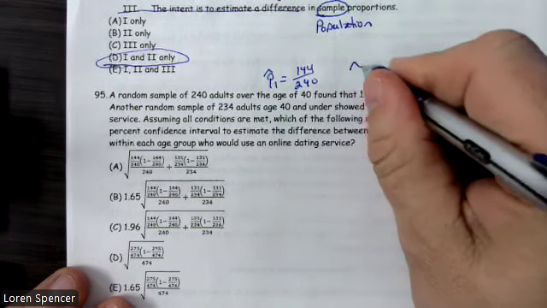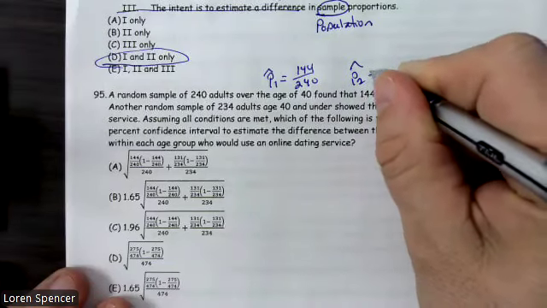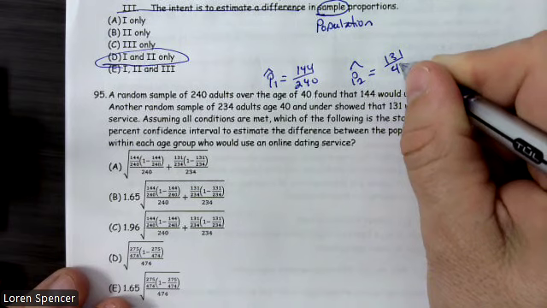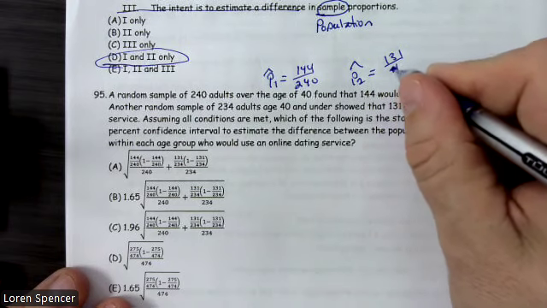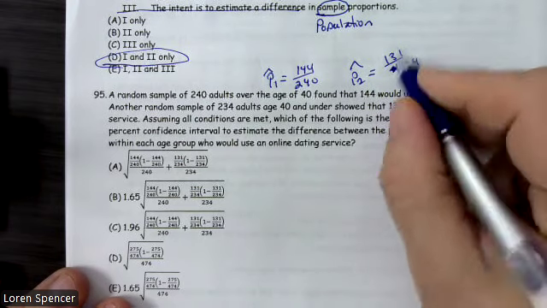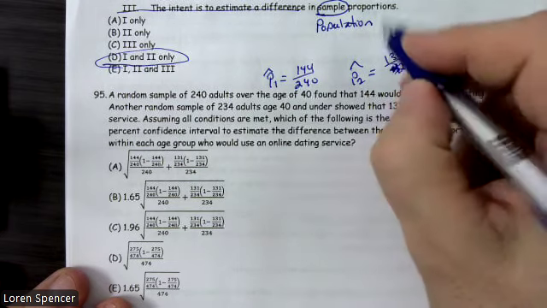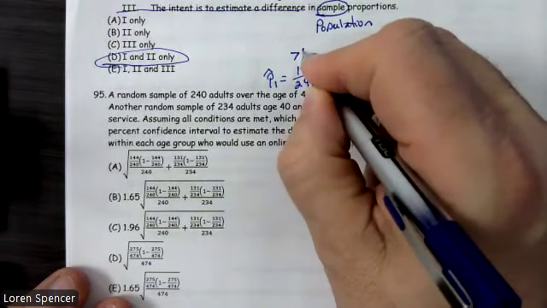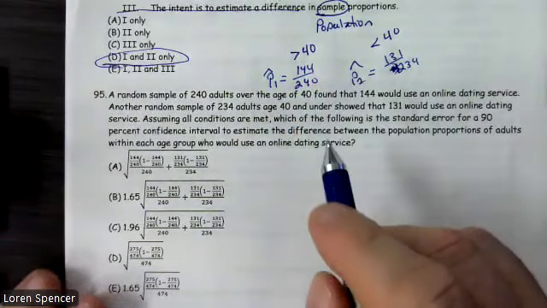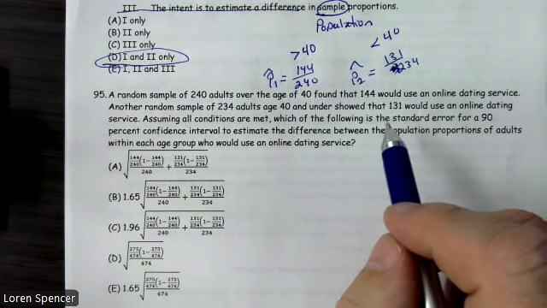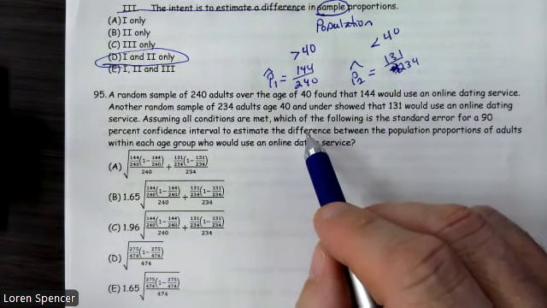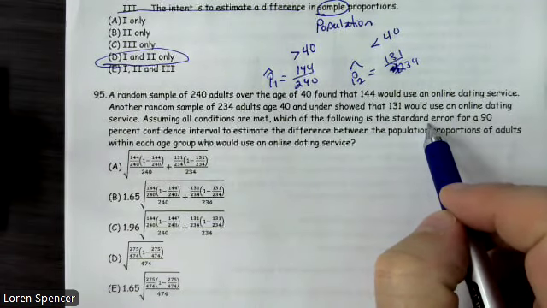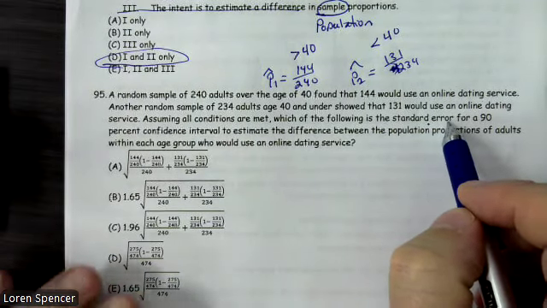So this would be p hat 2, and this is 234. Now, please remember, under 40, over 40. Assuming all conditions are met, which of the following is the standard error for a 90% confidence interval?